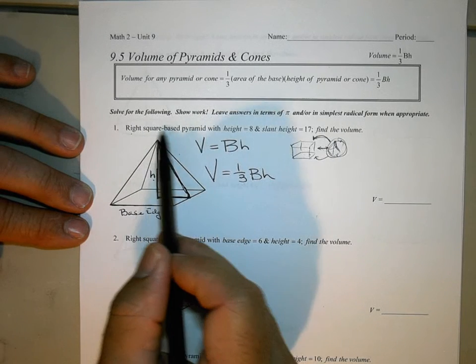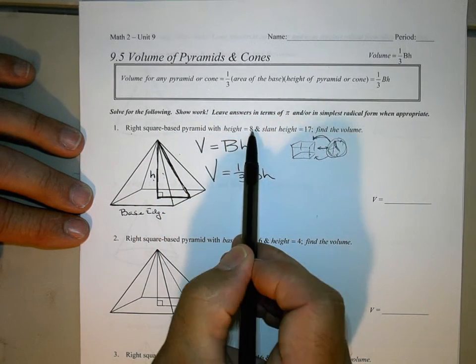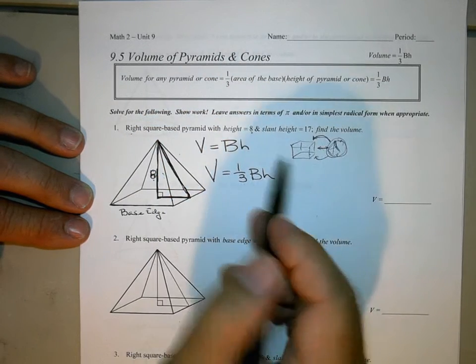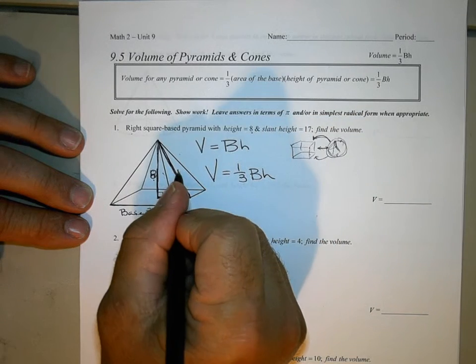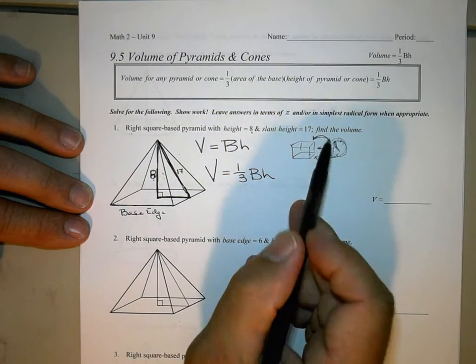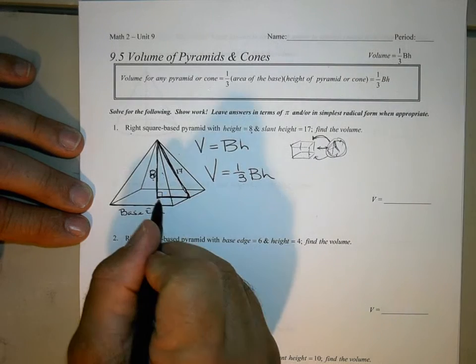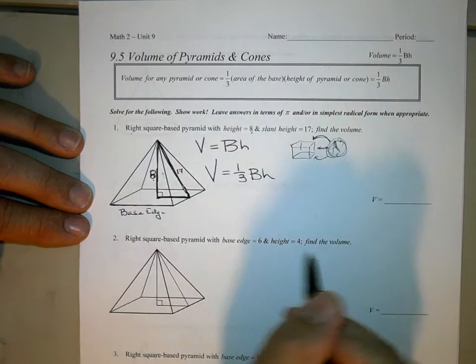So the right square-based pyramid with height 8, so let's put that in as 8, and a slant height of 17, find the volume. All right, so already we're going to have to use the Pythagorean theorem to find this half of the base edge.